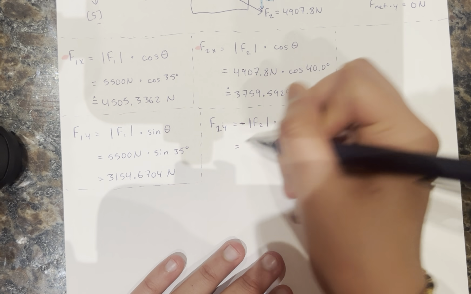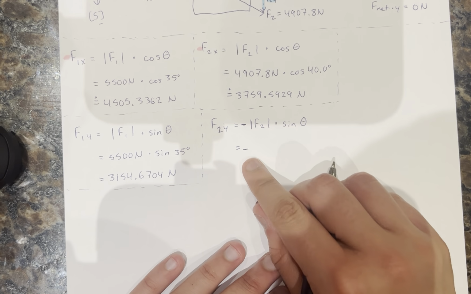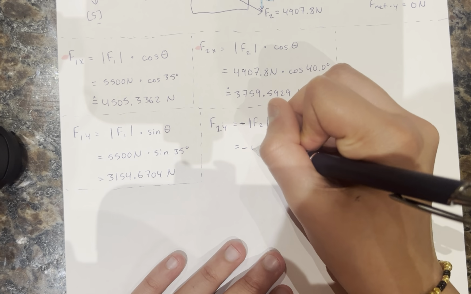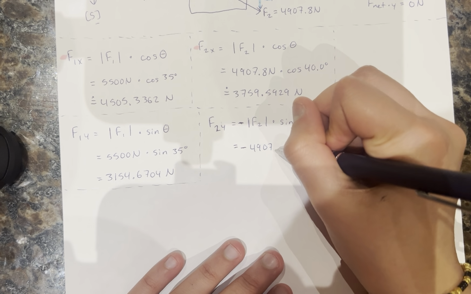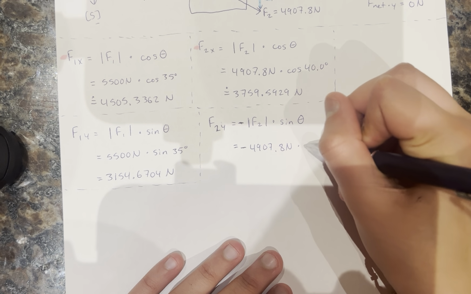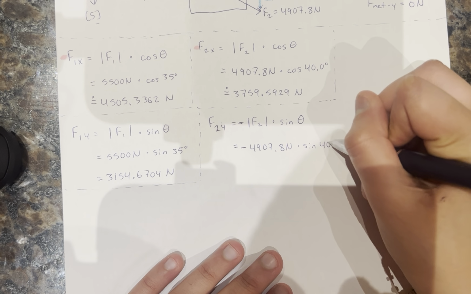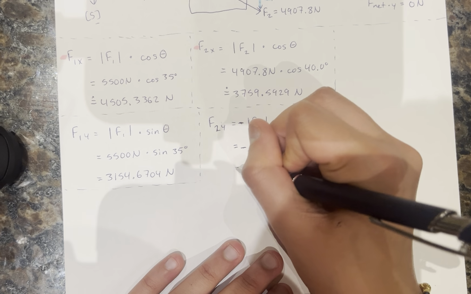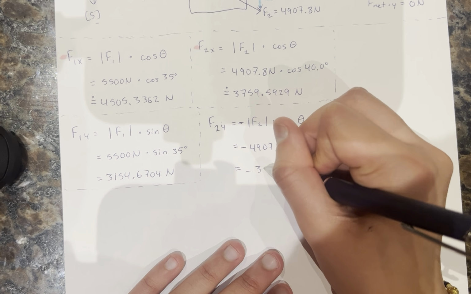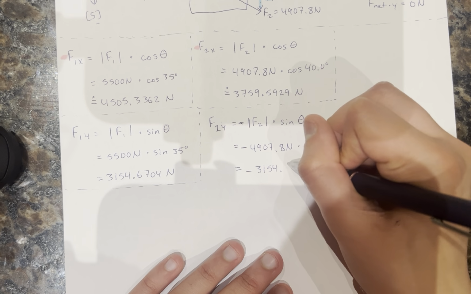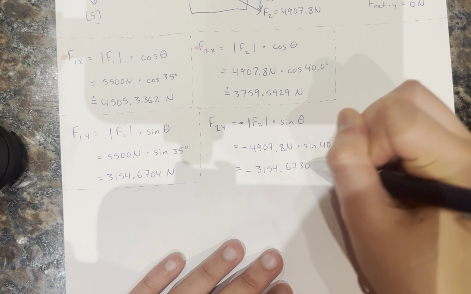So for this one, it's just the same, except we add the little negative in front here, and then we just sub in our values like we have for these other ones. Sine. And the answer you should get for this question is negative 3,154.6730 newtons.